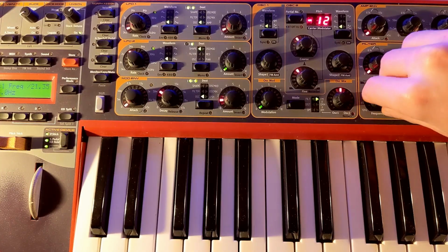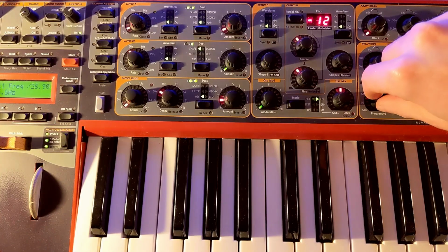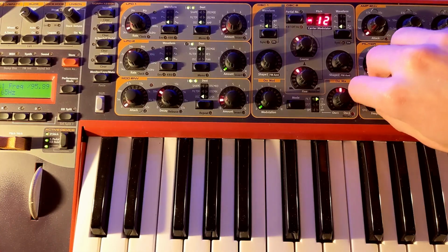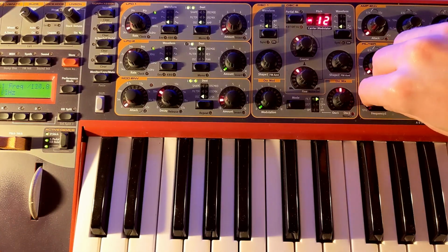Okay, now we're going to move on to a Dumont lead sound, so you can get a feel for how to create those wailing sounds that have a lot of energy in them and sound super cool.